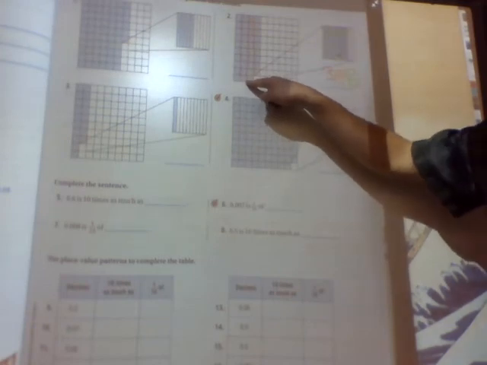So what we have here is 3/10ths, 9/100ths, and 8/1000ths put together.